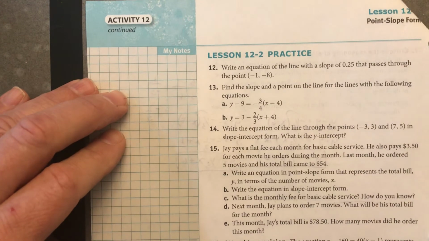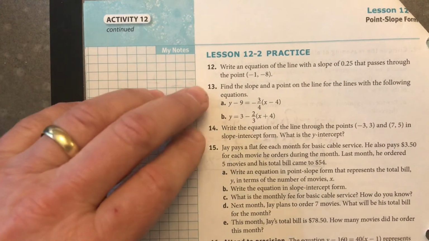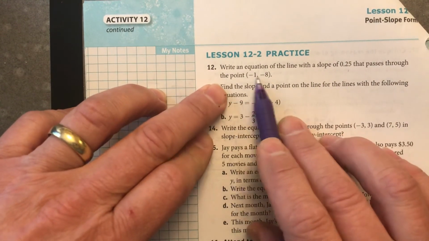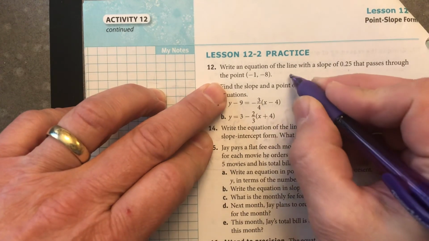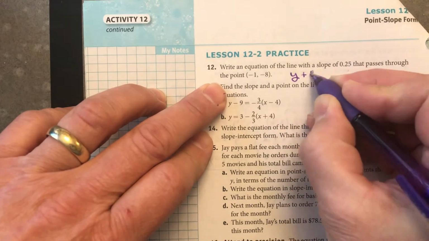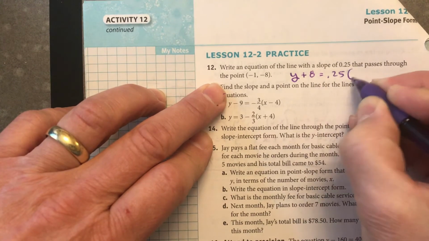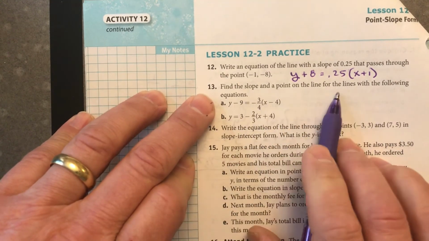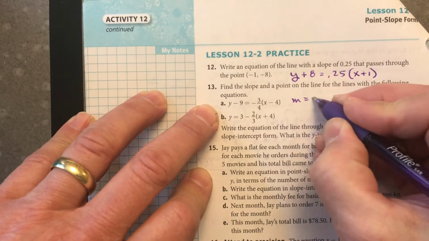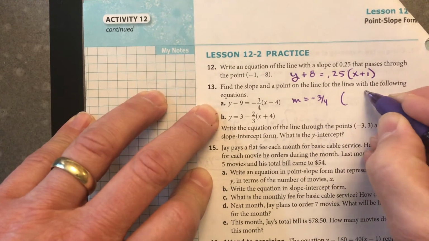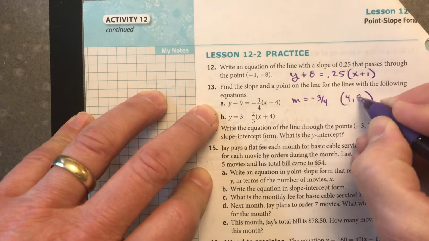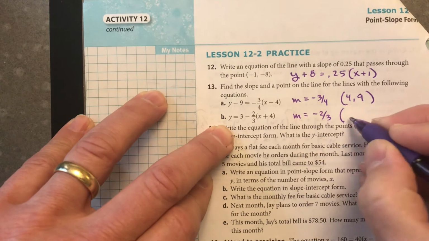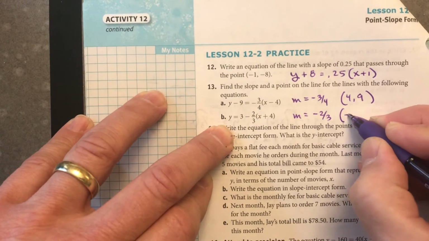Now, just a few more examples here on page 182. Write an equation of the line with the slope of 0.25 that passes through the point (-1, -8). So it would be y plus 8 equals 0.25 times (x plus 1). And number 13, find the slope and a point. The slope is -3/4, and a point would be (4, 9). Here our slope is -2/3, and our point would be -4.